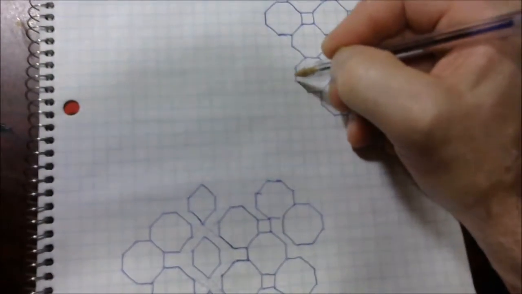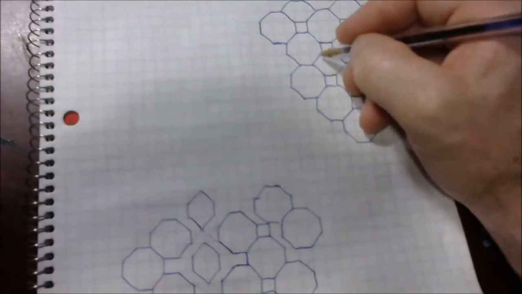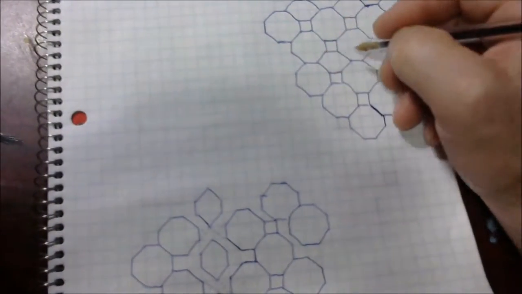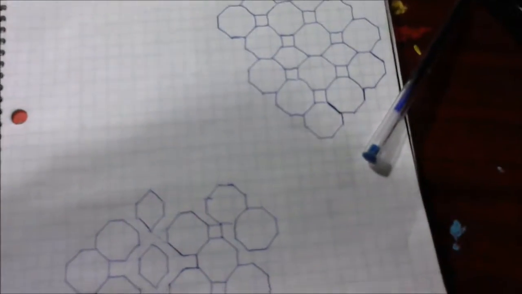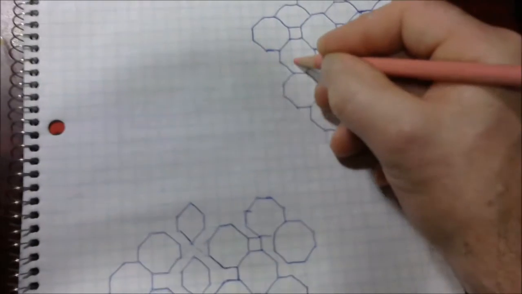Now we see this design over here. If I continue this design, I will come up with the Star of David on both sides. But I'm not going to do that right now because I can make any Star of David I want. Right? I can do any Star of David I want. And I'm going to do it in a removable pencil. I'm going to do it right now. Okay?